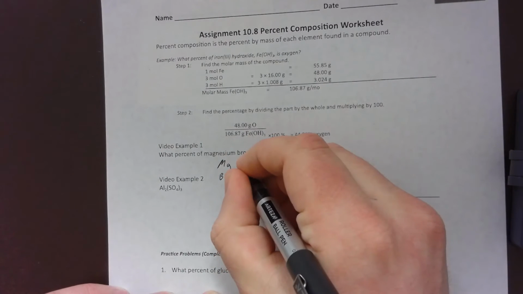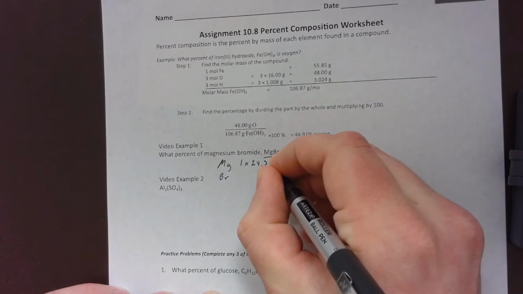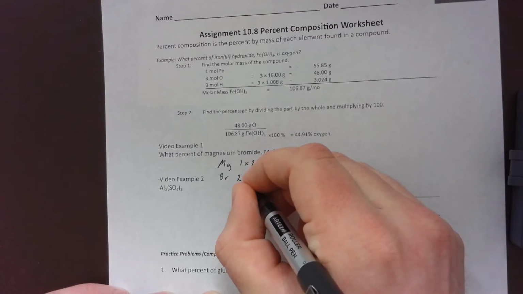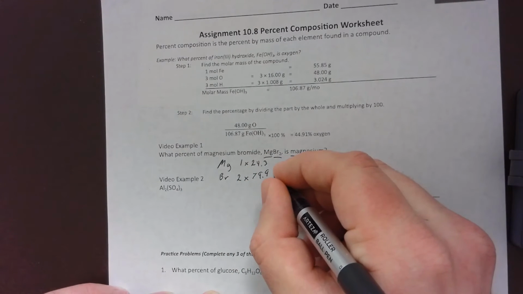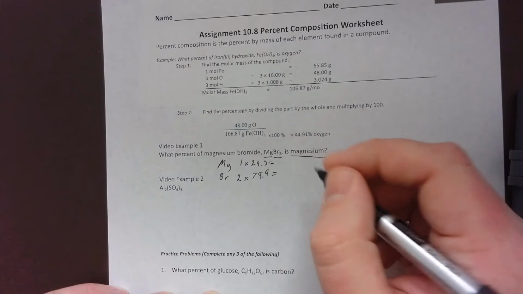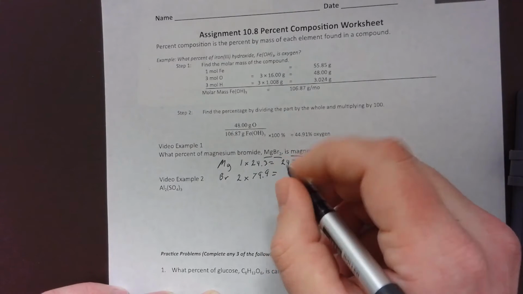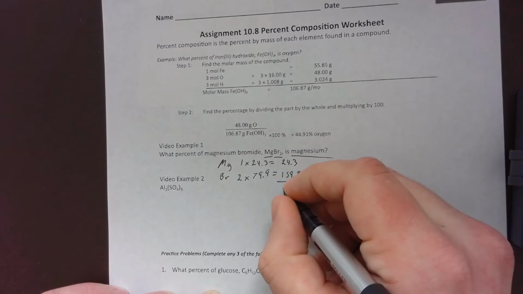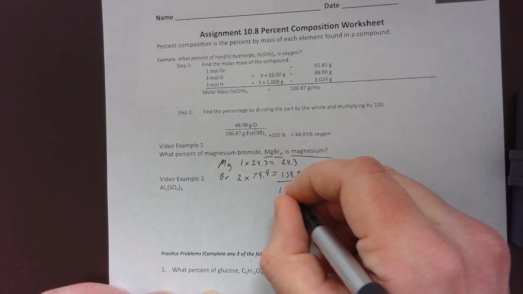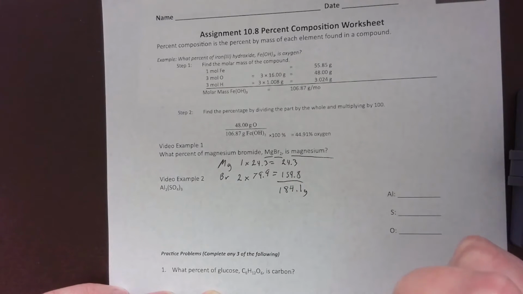Magnesium is 1 times 24.3, and bromine is 2 times 79.9. When we put these together, we have 24.3 and 159.8. Add them together, and you get 184.1. That's our total molar mass.